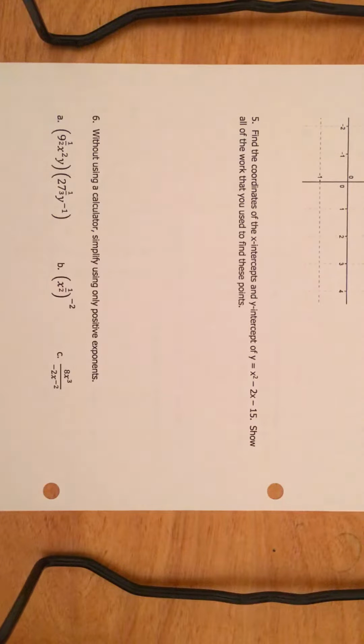This is problem number 5 from the Chapter 8 closure packet. Find the coordinates of the x-intercepts and y-intercept of y equals x squared minus 2x minus 15. Show all of the work that you used to find these points. Make sure you're showing your work.